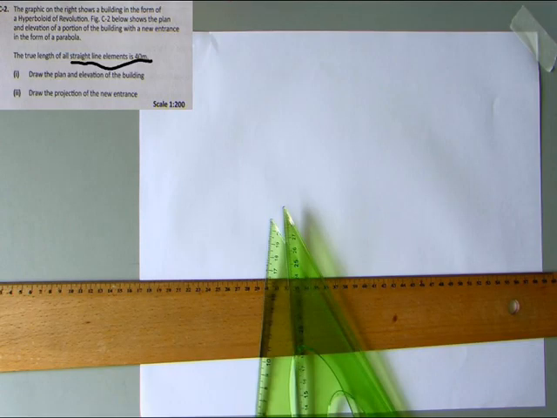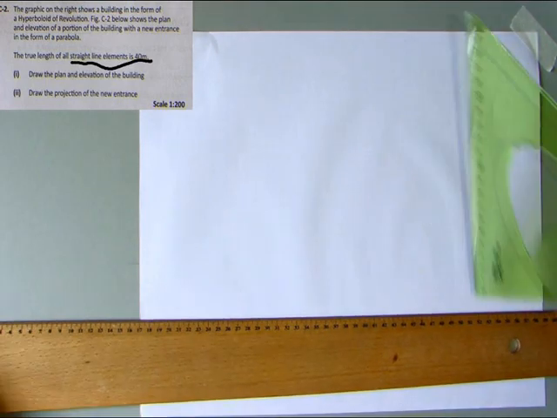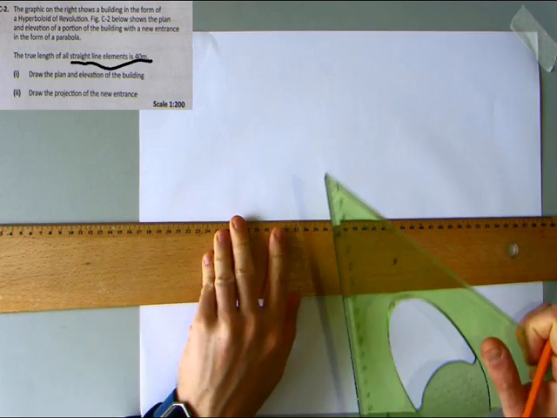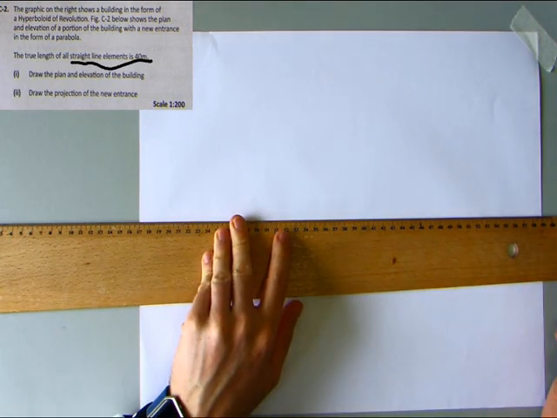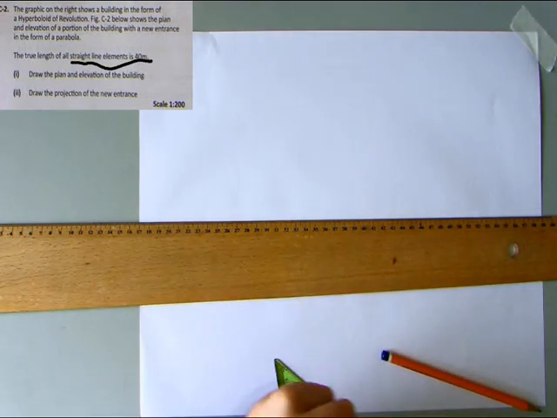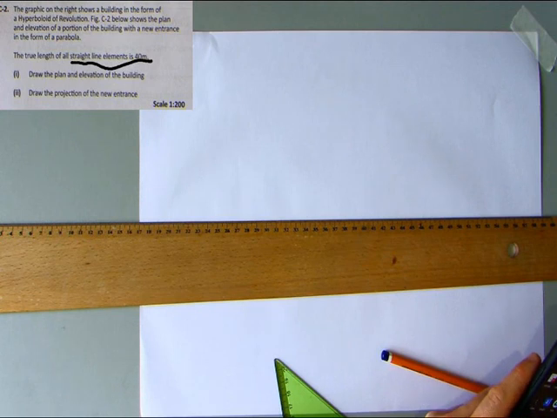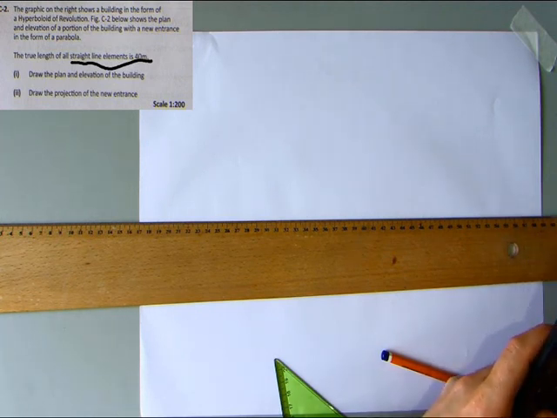Alright, so we're going to get stuck into it now. The measurements that are given to me are 12 meters, 4 meters and 9 meters. Now, if we take that scale of 1 to 200, first thing we're going to do is take our meters. So we've 12, 4 and 9, so that's 25 meters.